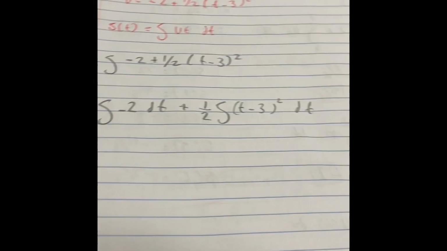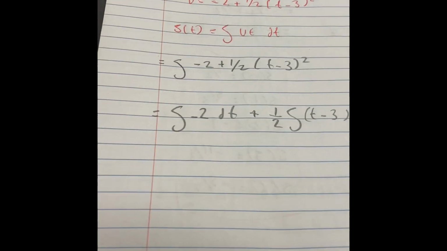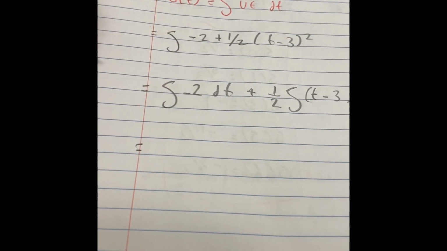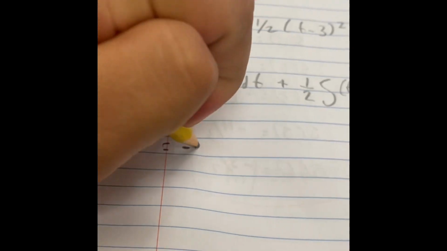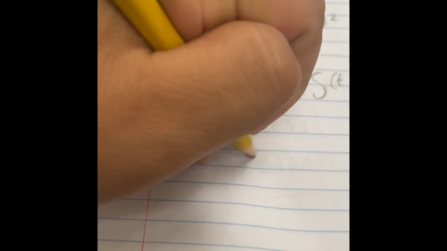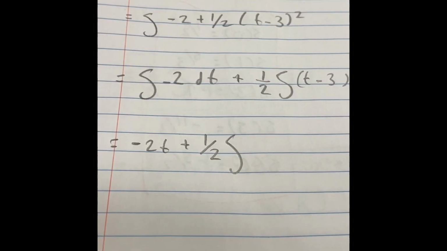So now we can solve. From here it's going to be -2t plus 1/2 times the value of this one.